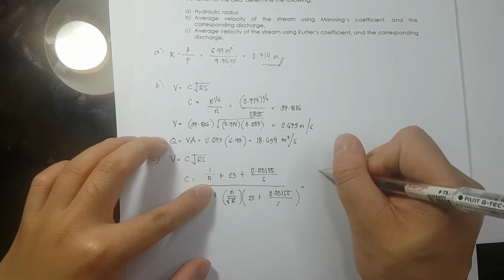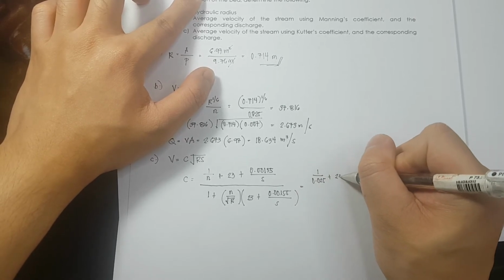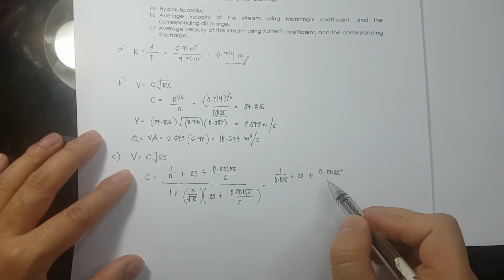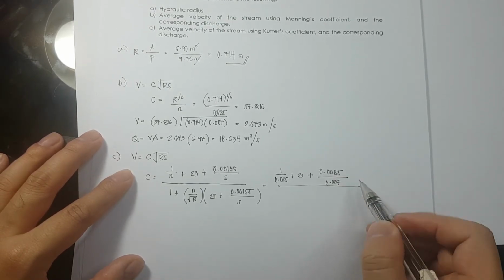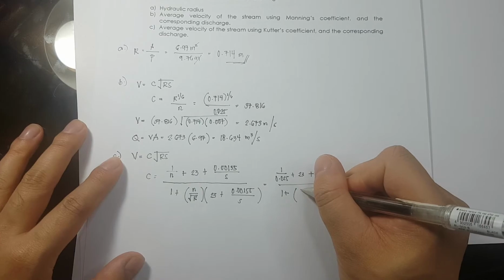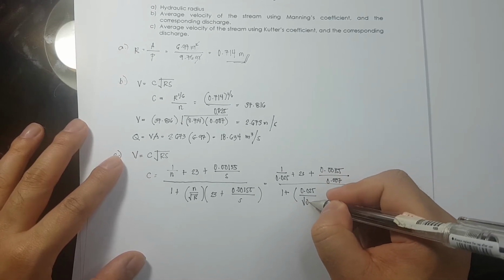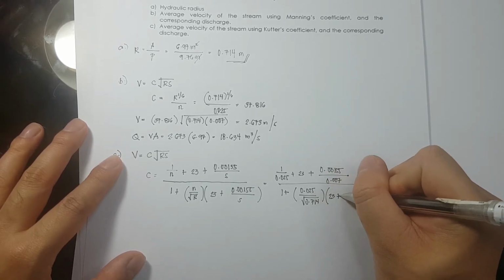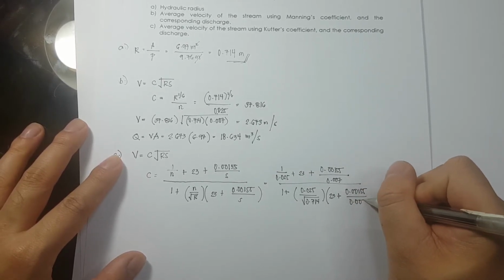So 1 over N, 1 divided by 0.025, plus 23 plus 0.00155 divided by the value of S, which is 0.007, divided by 1 plus 0.025 divided by the square root of 0.714, times 23 plus 0.00155 over 0.007.